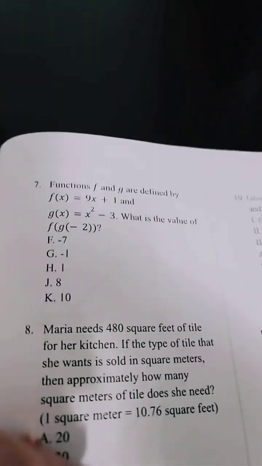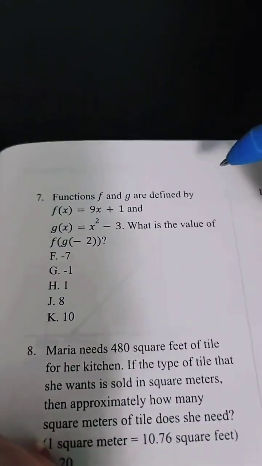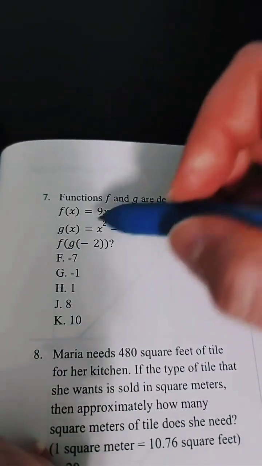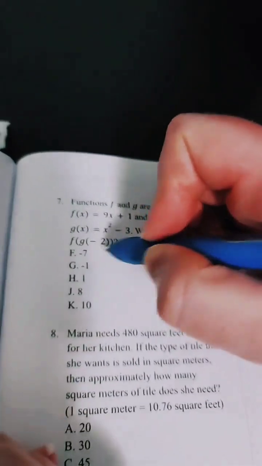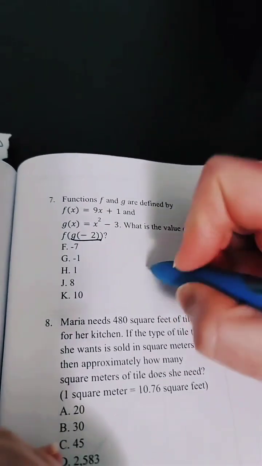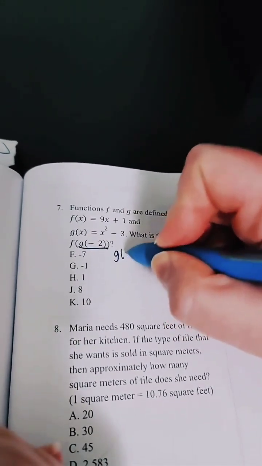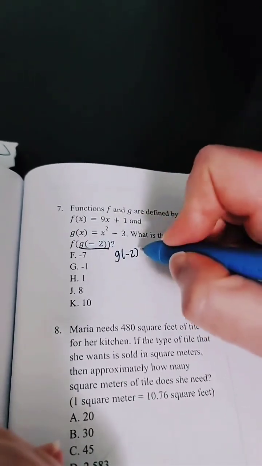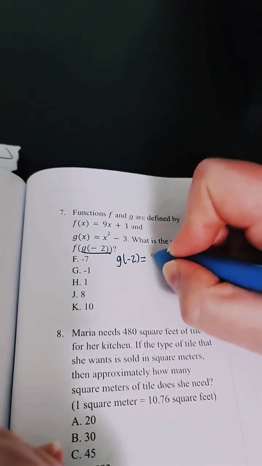So now let's go to number 7. The functions f and g are defined by this. What is the value of f of g of -2? I always say start from the inside out with these, so we're going to do g of -2 first. So g of -2, all that's saying is that -2 is my x. I'm replacing everywhere I see an x with -2.